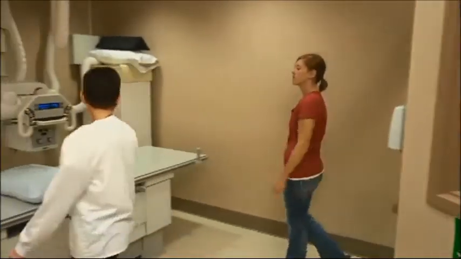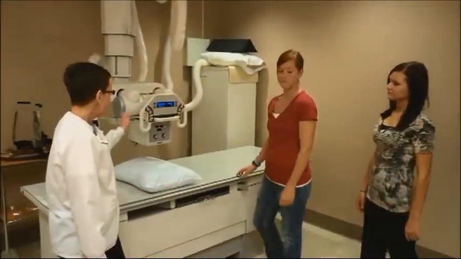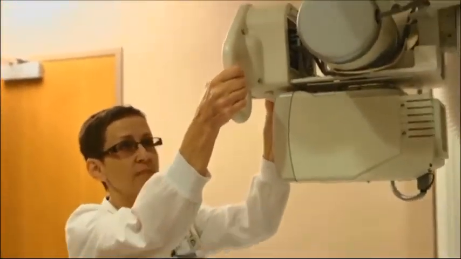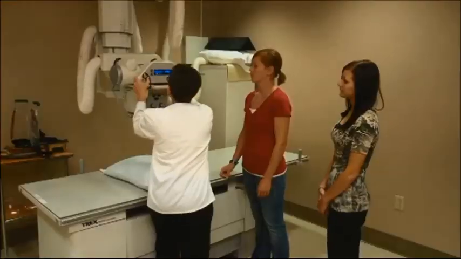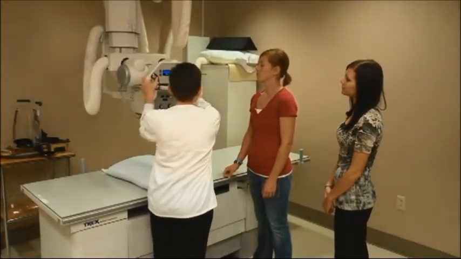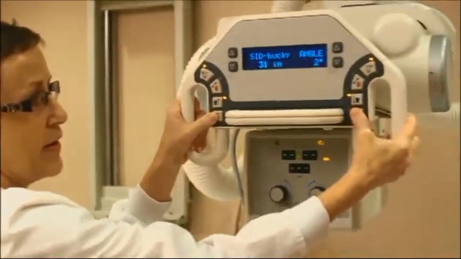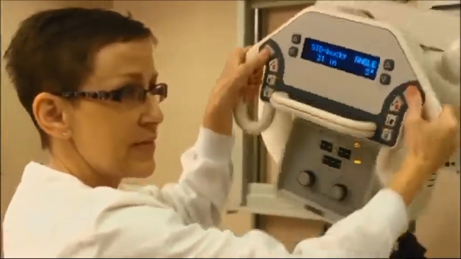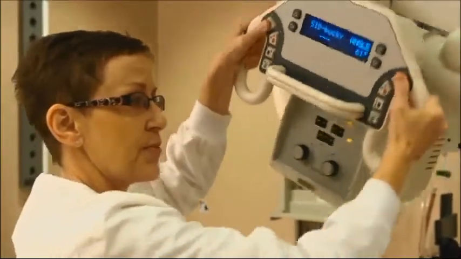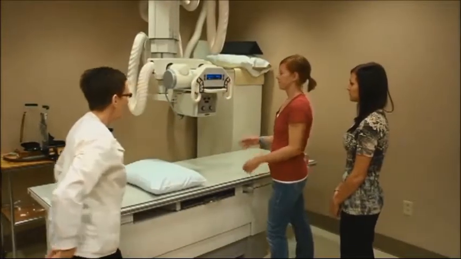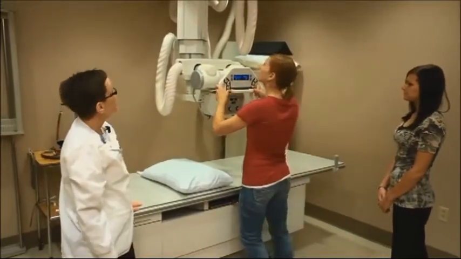Okay, girls, this is a typical X-ray room. This is our X-ray tube. It has several controls on it. This button allows us to move the tube up and down. This one side to side. We can move it longitudinally with this button. And this one allows us to angle the tube either direction. So I'm going to let you go ahead and try moving it around a little bit so you get the feel.